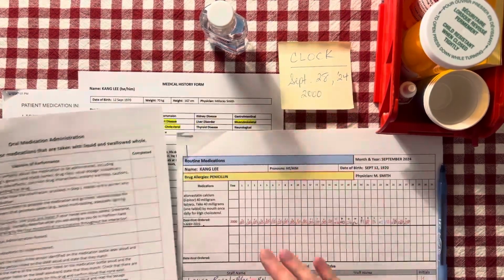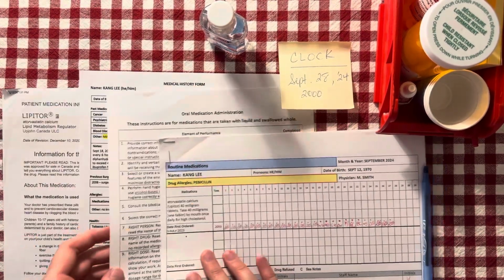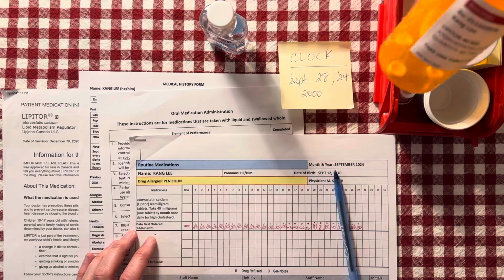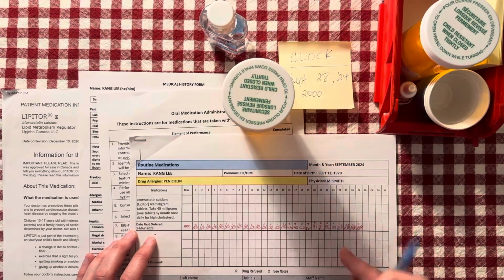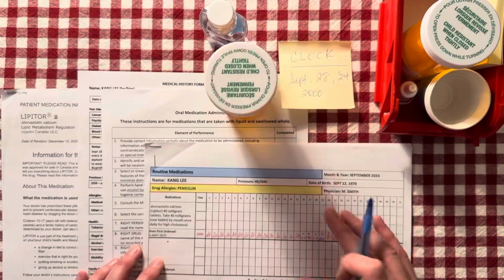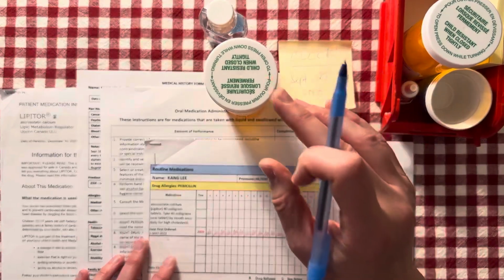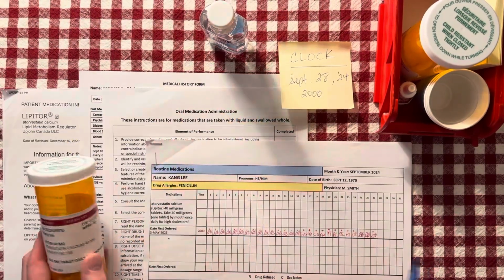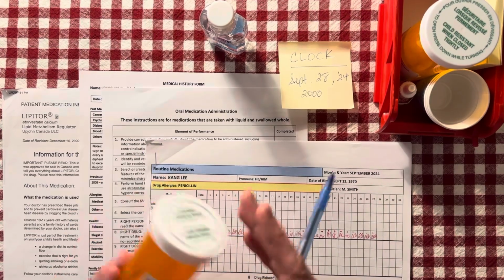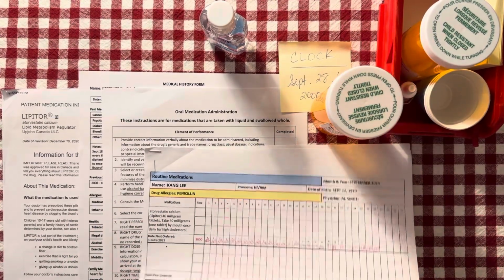Now I know it's 8 p.m. on the 28th, so I'm going to look at the MAR, and the MAR shows that Lipitor is due at 8 p.m. So I'll select Lipitor from the medication storage area. Then I'll begin my checks. So first of all, I'm going to check right person. On the MAR it says Kong Lee. On the bottle it says Kong Lee. These two names match, so I have the right person.